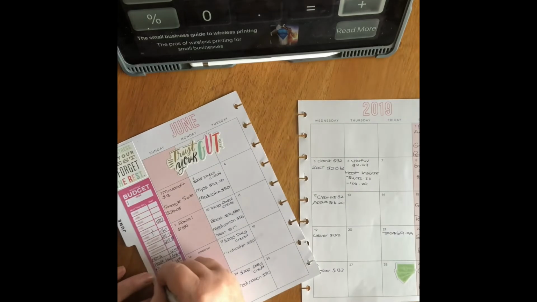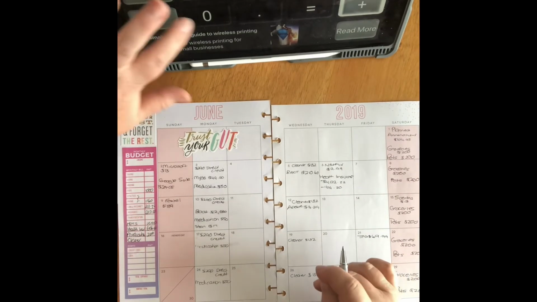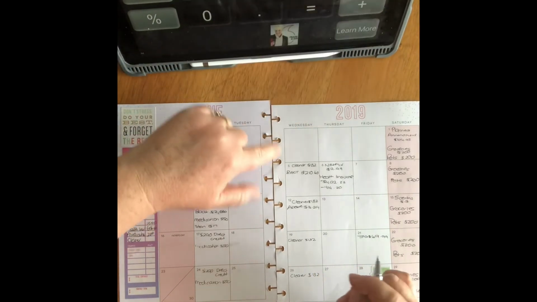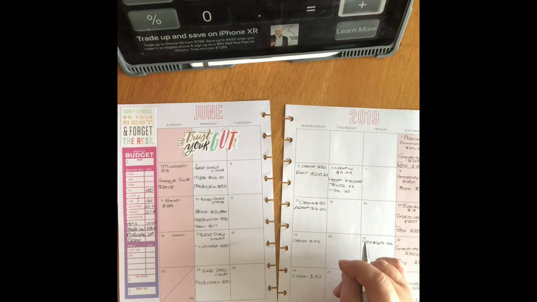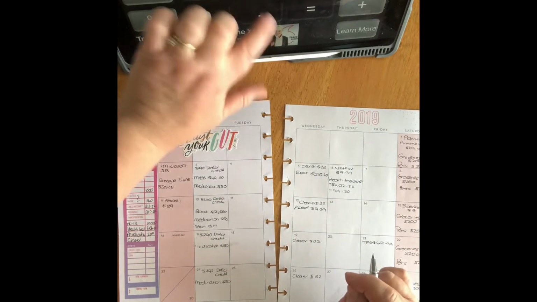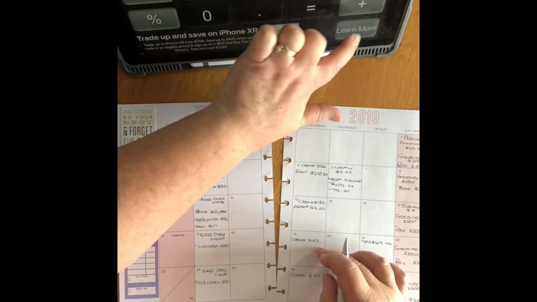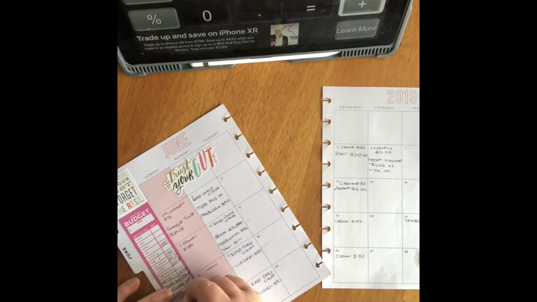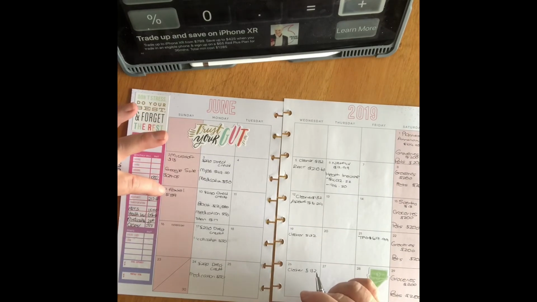Our cleaner. Now I have a cleaner because of my MS. So it's not because I'm lazy, it's just because I literally cannot do it all. 132 times how many weeks? 1, 2, 3, 4 weeks. 132 times 4 equals $528.